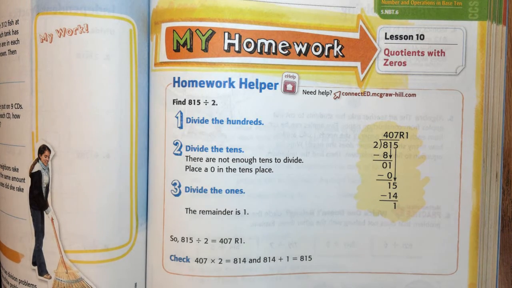Alrighty, today we are doing Chapter 3, Lesson 10, getting ready for our test tomorrow. You guys are Division Pros, so I'm not even worried about it. Today, it's called Quotients with Zero.